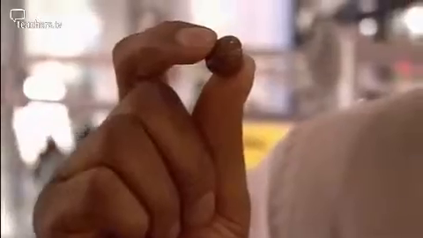And here it is. Now, if I put the chocolate back into the bag, what is the probability of me picking out a milk chocolate again?